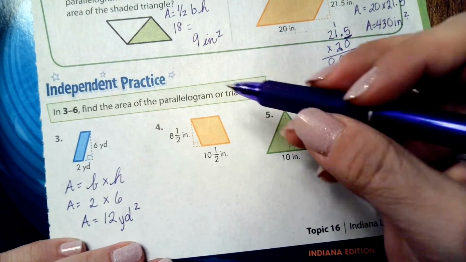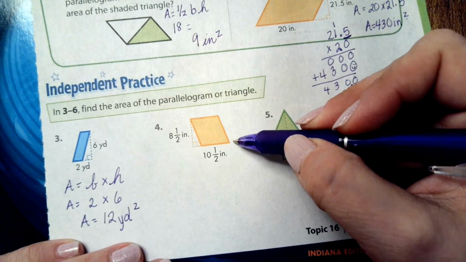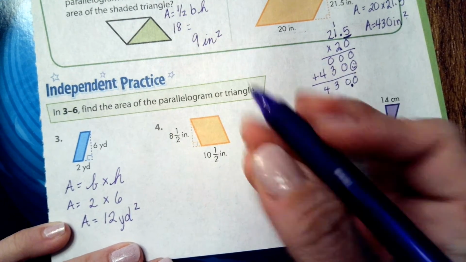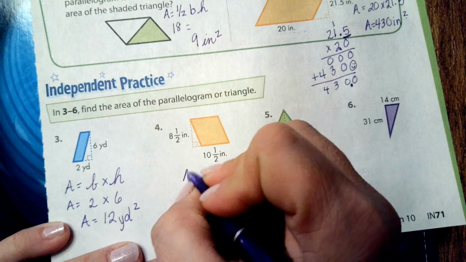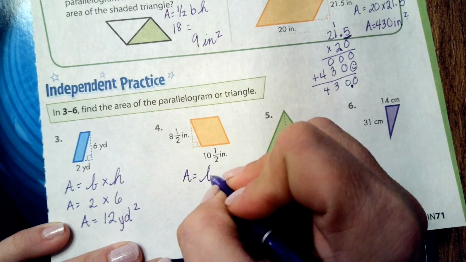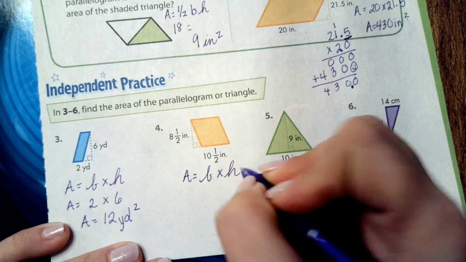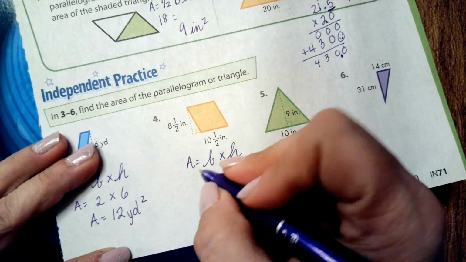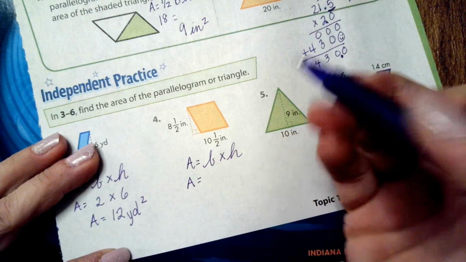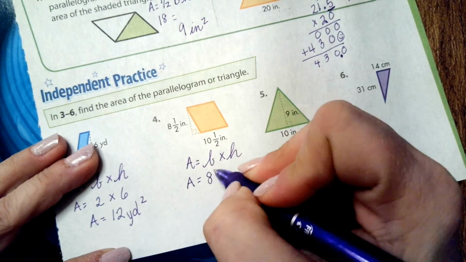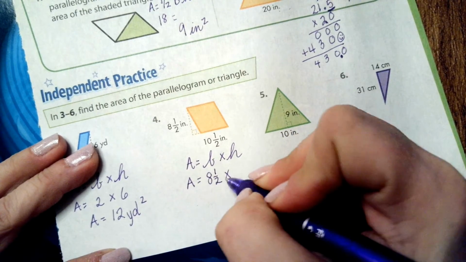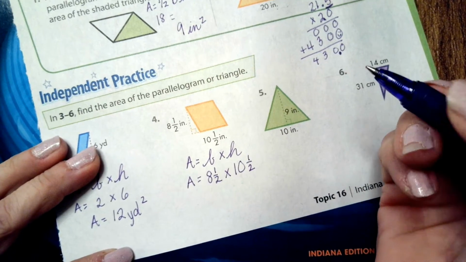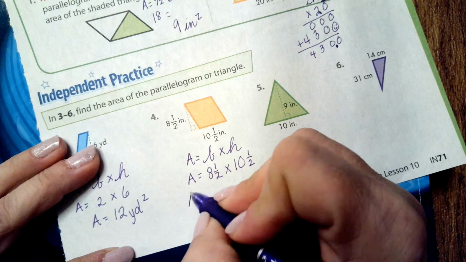All right, my friends, what shape is this? Mrs. Hendricks, I think that's a parallelogram. Good job, Bernice. Okay, so start with my formula. Area is equal to base times height. Mrs. Hendricks, I don't remember how to do fractions. Well, you're going to have to remember. Here we go. Let's put them in there. 8 1/2 times 10 1/2. Okay? The wheels on the bus go round and round.